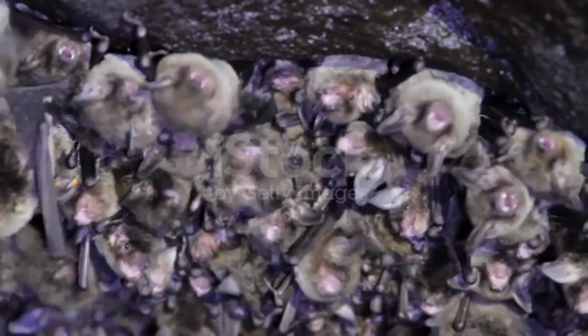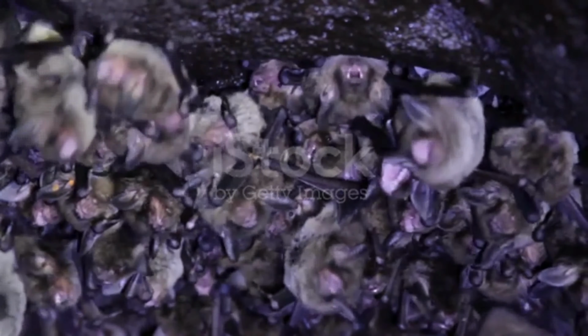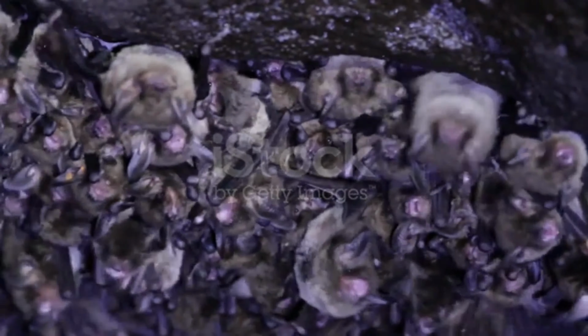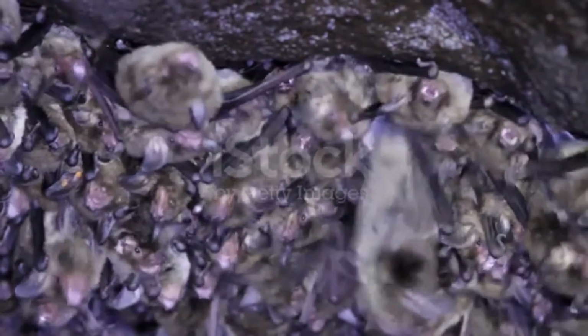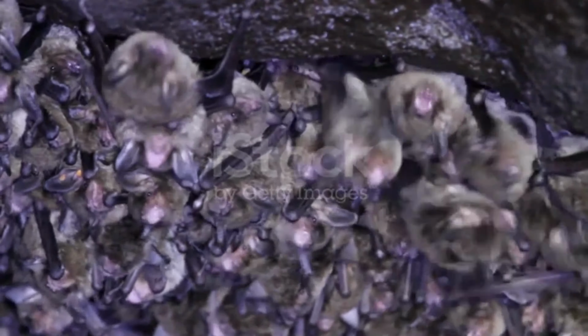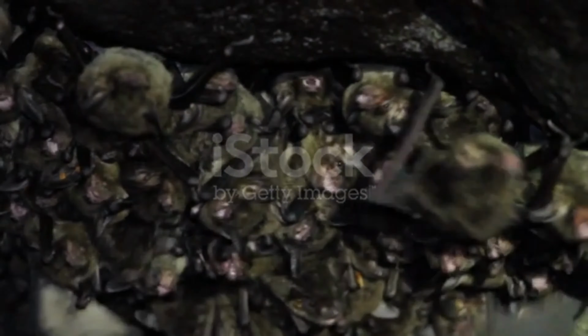Visitors must follow regulations prohibiting visitors from approaching or disturbing bats, as stress and disturbance can have a negative impact on bat health and behavior. In addition, visitors should follow environmental guidelines, such as not disposing of waste in the caves or damaging the rock formations and other plant life in the area surrounding the cave.